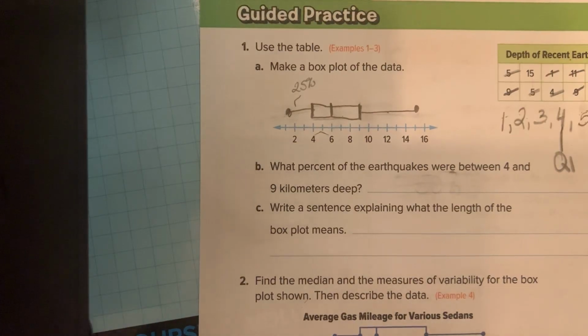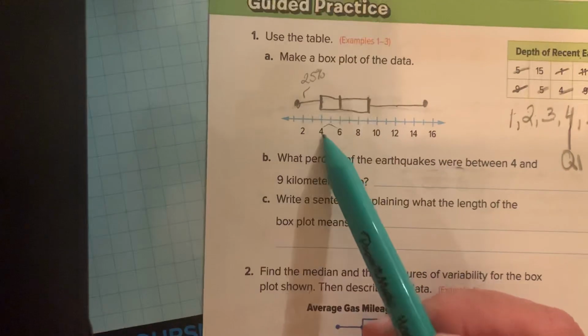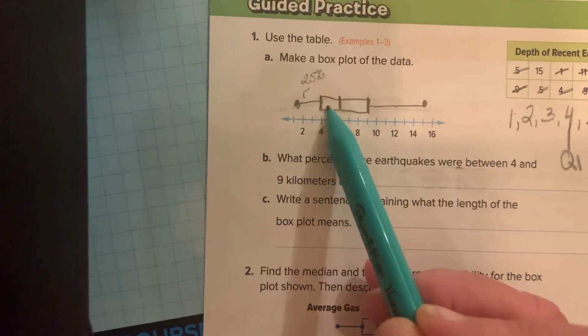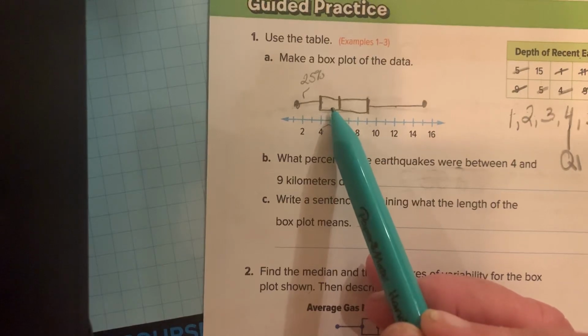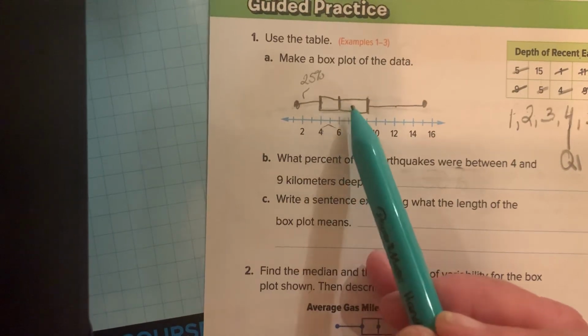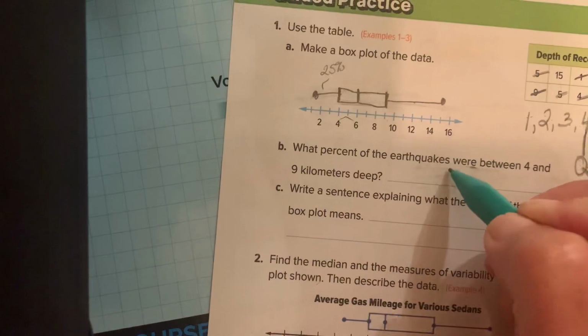So for letter B, when it asks what percent of the earthquakes were between 4 and 9 kilometers deep, we have a 4 here and my 9 there, and there are 2 sections in between. If they're each worth 25%, 25% plus 25% gives me an answer of 50%.